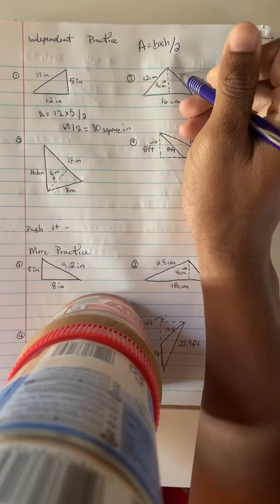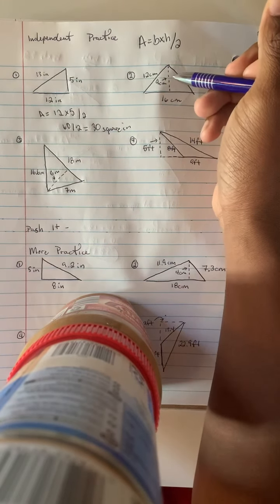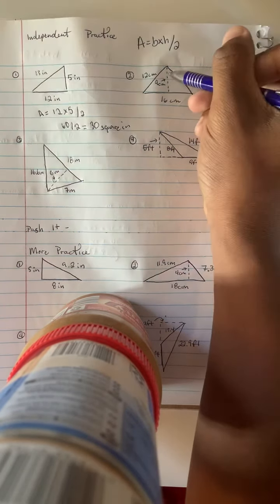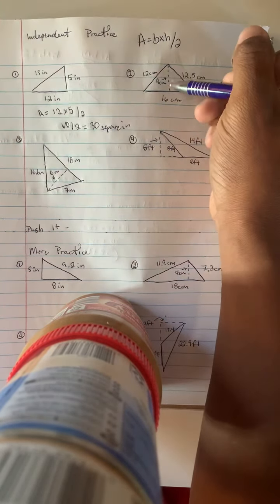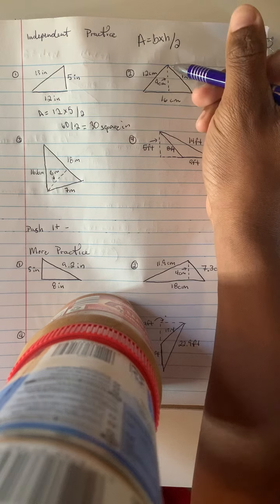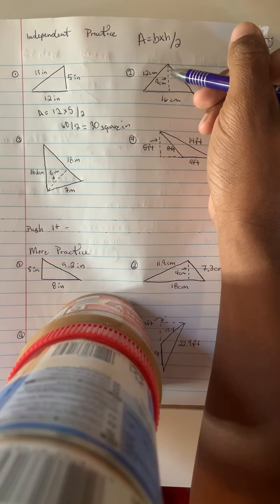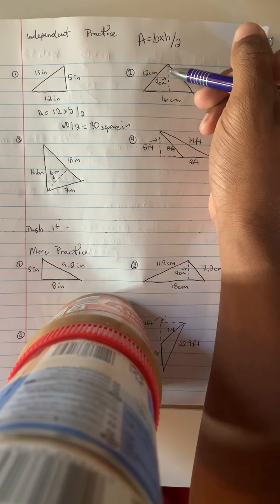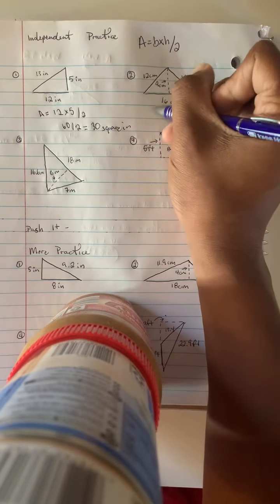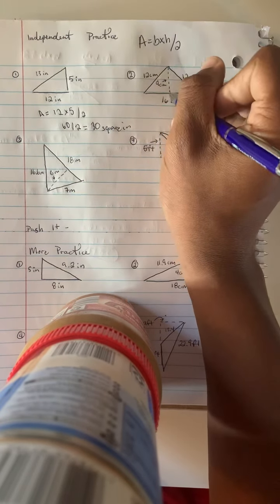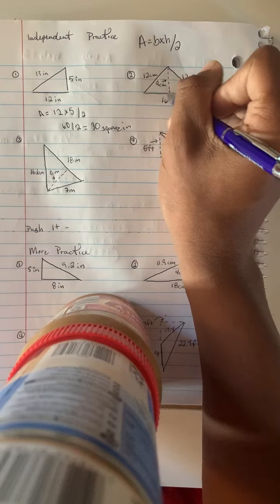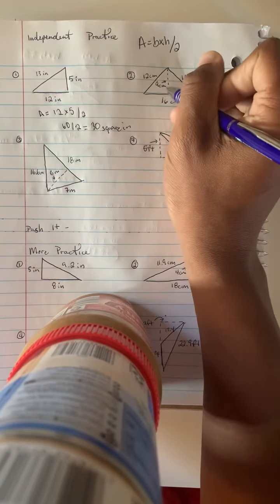Again, for this one, with the definition of height, it is the straight line distance from my base to the angle across from it. Notice how I'm using the word base in my definition for height. That's because height depends on base. Cool, so I can see here that the base will be 16. And also I know that this is my base because it's the line that's touching my height.